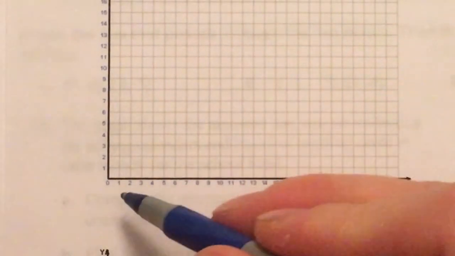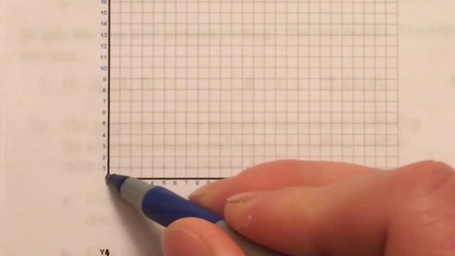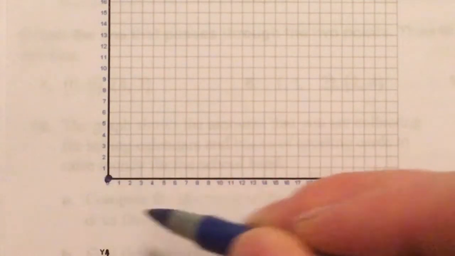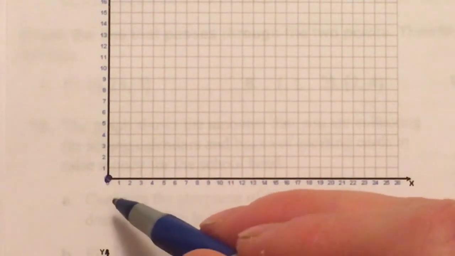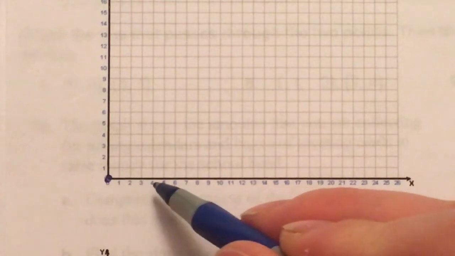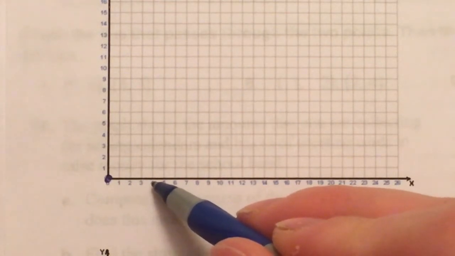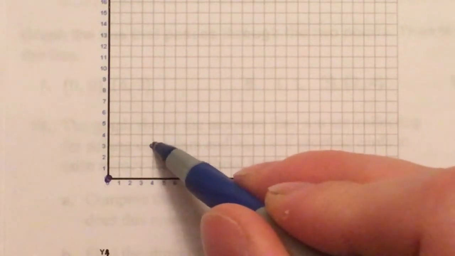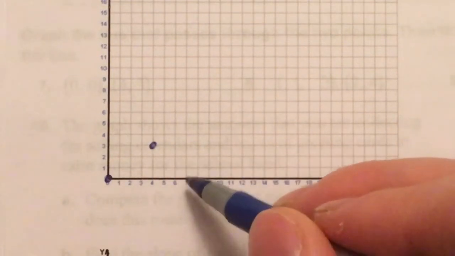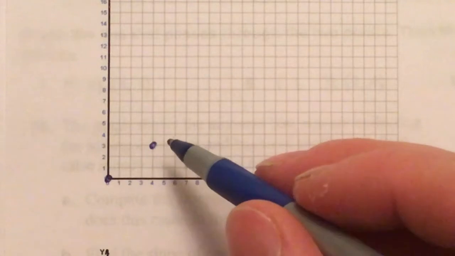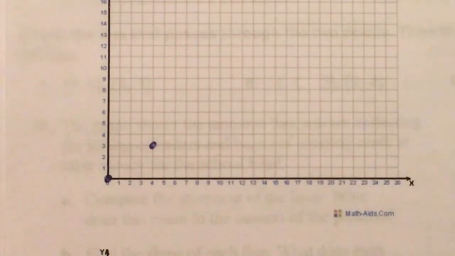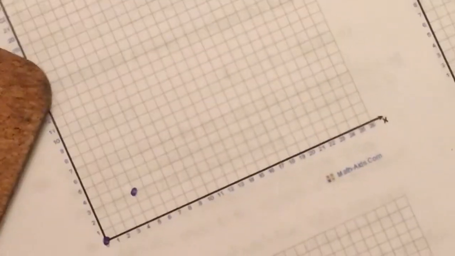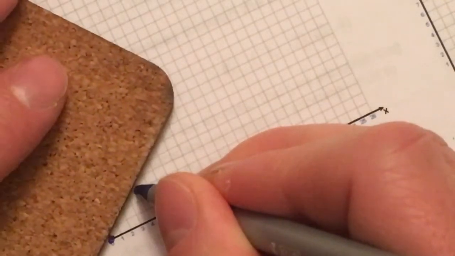No, okay. Well, 0, 0 is right here, over 0, up 0. And 4, 3 means I need to go over 4, up 3. So I'm over 4 and up 1, 2, 3. So the slope of the line that passes through that, guess who forgot his ruler? Let's use a coaster, shall we?